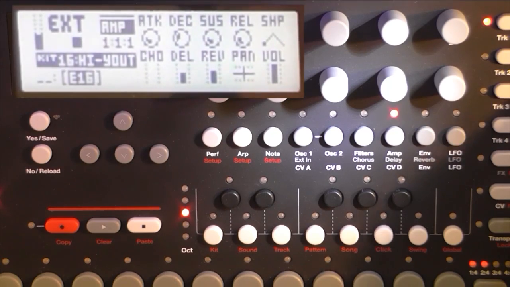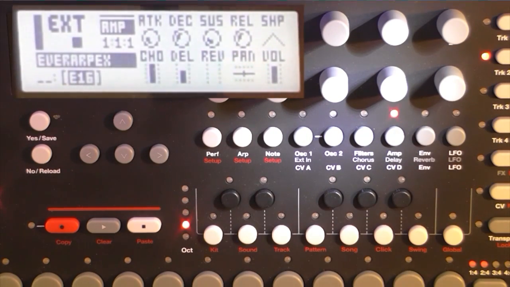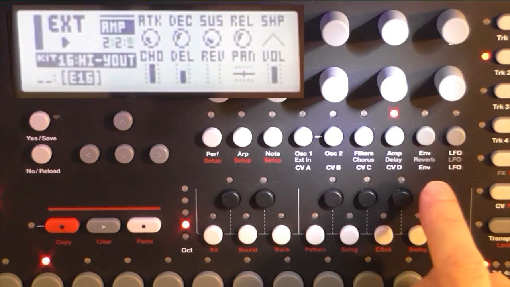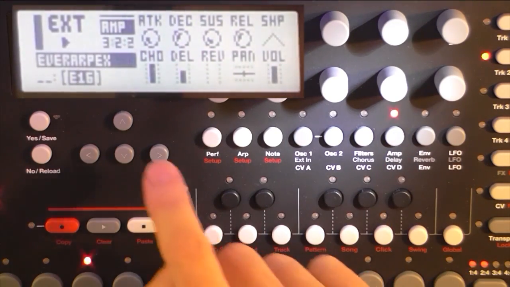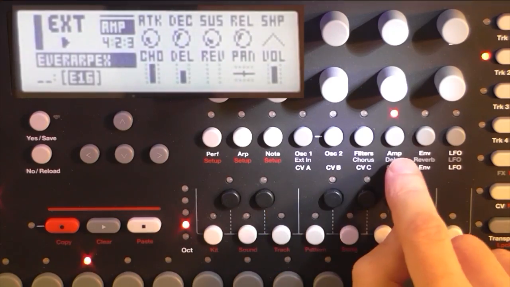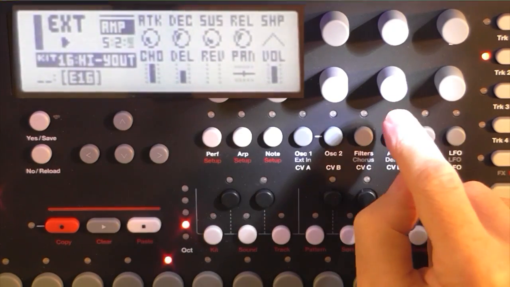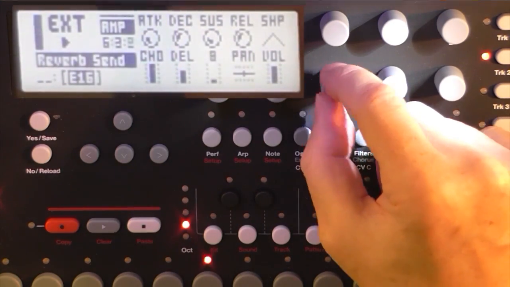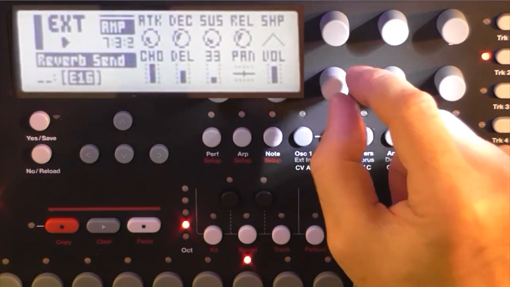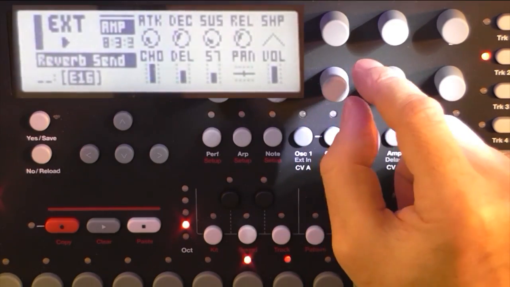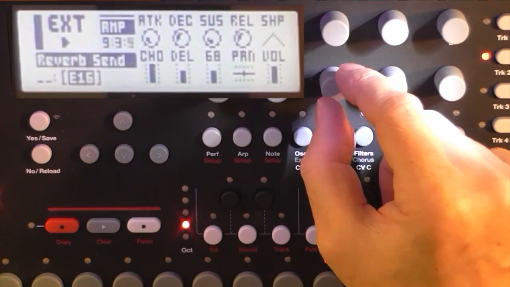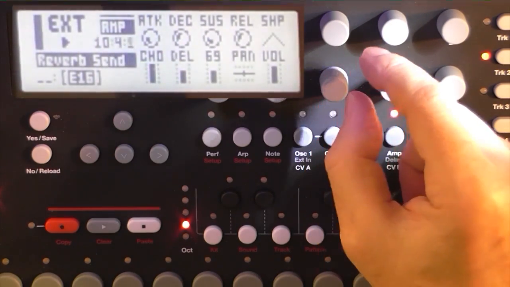But if I switch to, let's just have the bass sound. No, I've selected the effects send screen for this. And if I start to add this rather rich reverb to the bass sound, very quickly it starts to sound rather muddy.